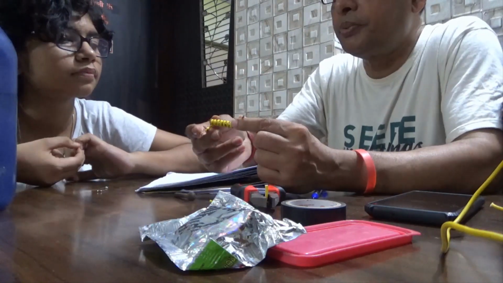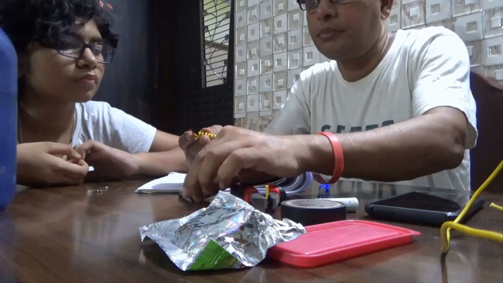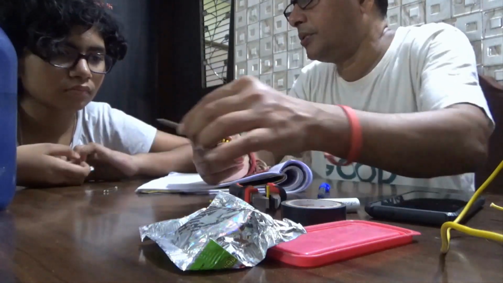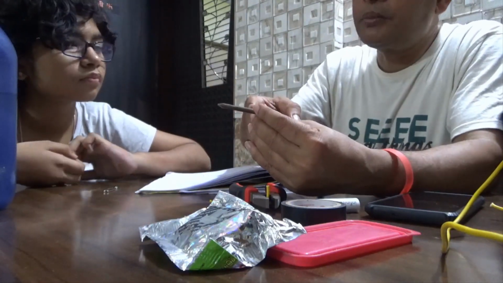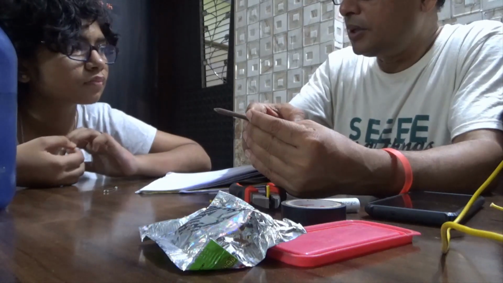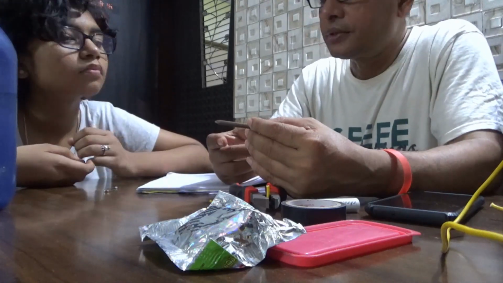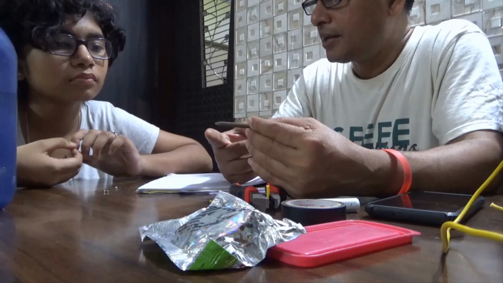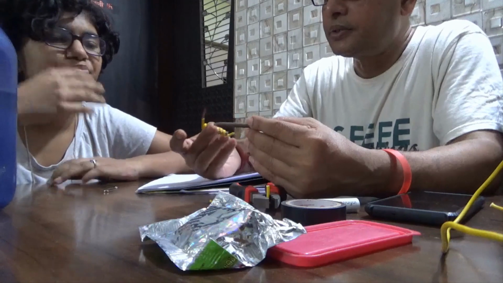Now what is happening, if you take simply this nail, iron bar, it is not a magnet. You can see it is not a magnet. But if you pass current through a coil, then all the atoms are aligned in a particular direction because of this external magnetic field applied on it. As a result of it, it is becoming a magnet.